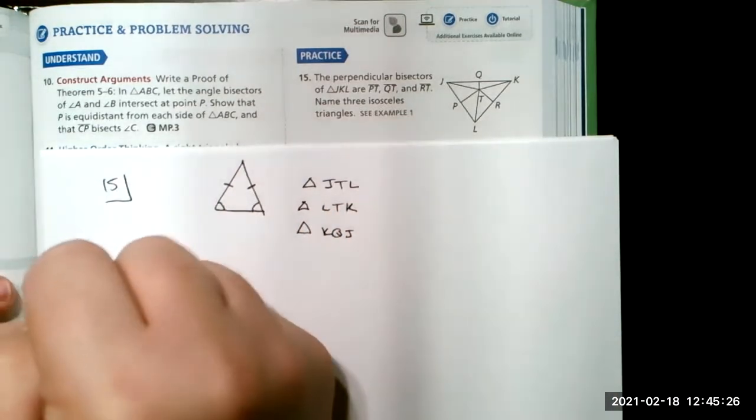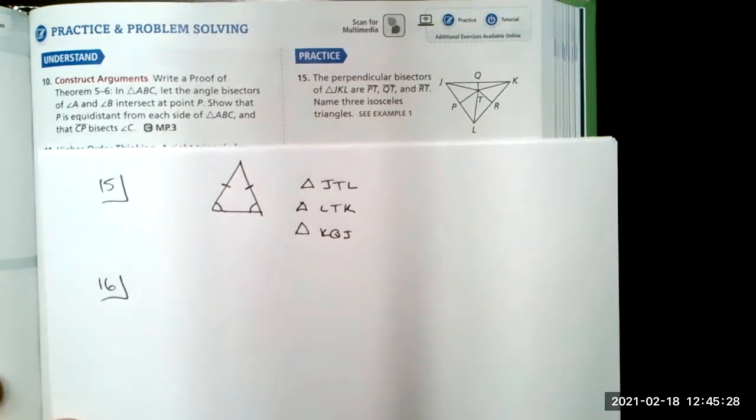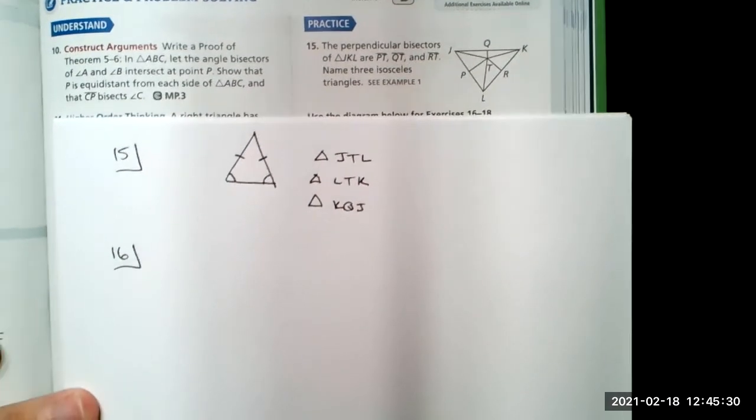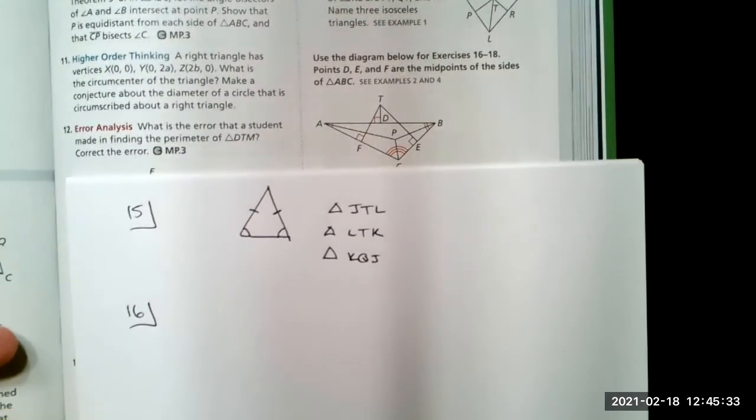All right. So again, vocab, right? Make sure you know what an isosceles triangle is. Make sure you know the properties of it. Make sure you know what an equilateral triangle is, things like that.